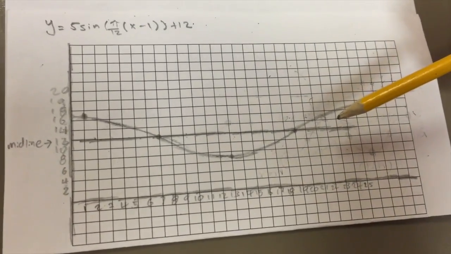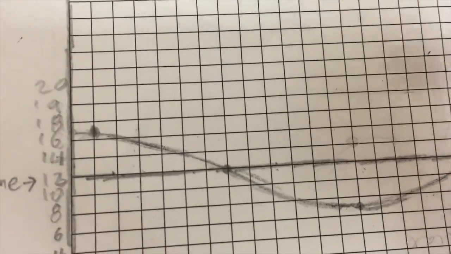This is what the graph of your final equation will look like. The midline right here is 12, and it's represented in your equation right here.